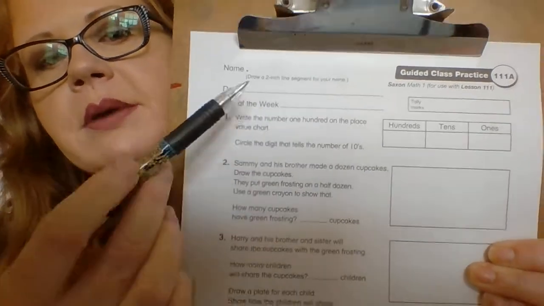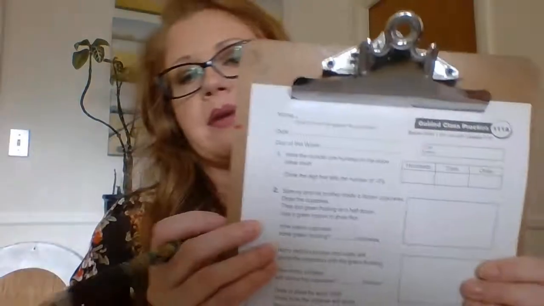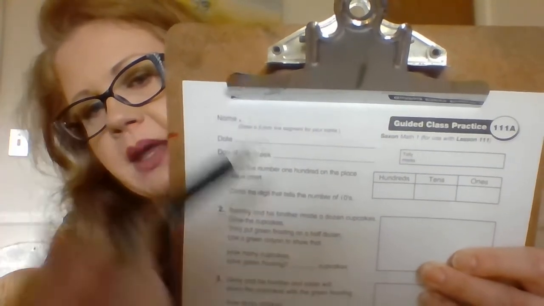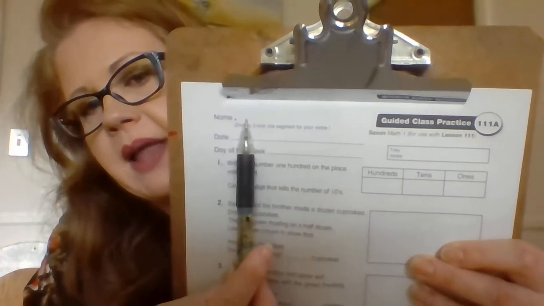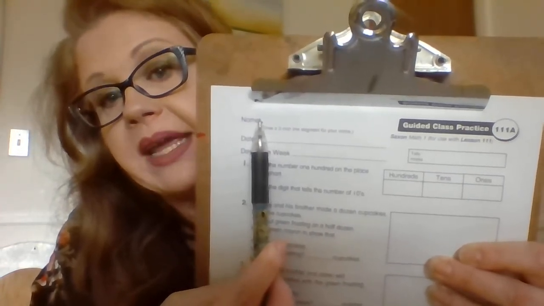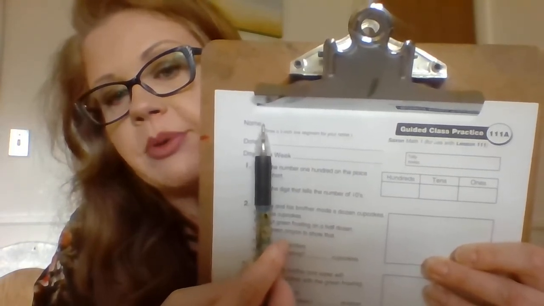All right, so if you look up here at the very top, you see it says that they want you to draw a 2-inch line segment for your name. Okay, so I threw a ruler in everybody's bag, so you have a ruler from the classroom. You want to line it up. Remember, you need to line up the dot with where the ruler begins, or if there's a little line to show you where it begins, line it up with that line.